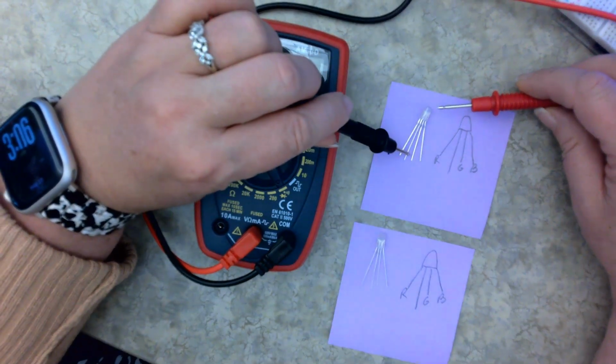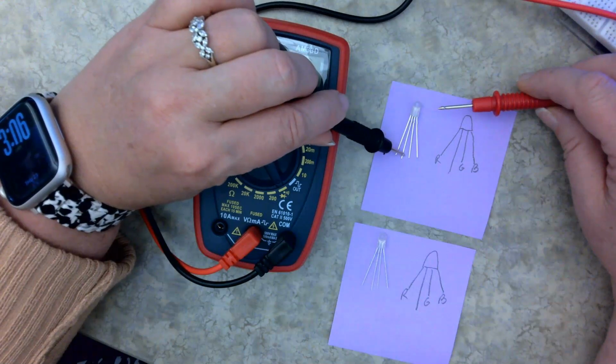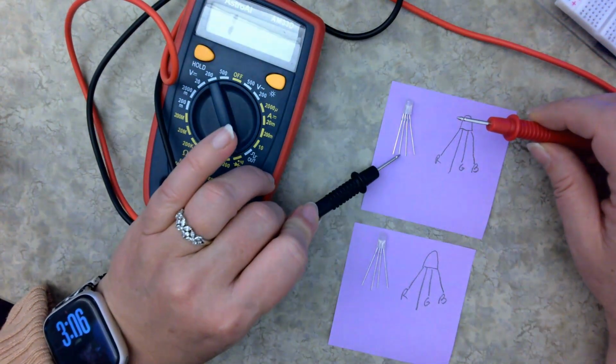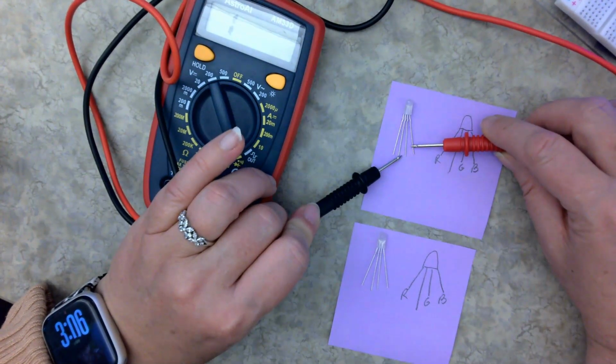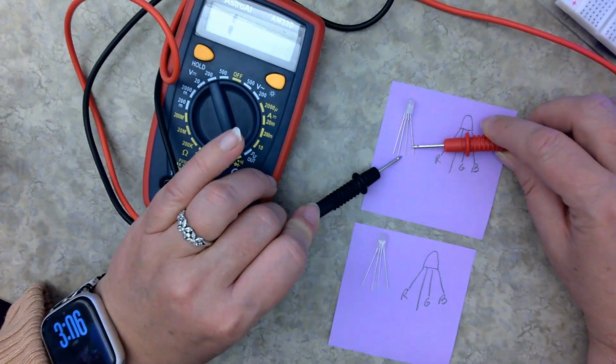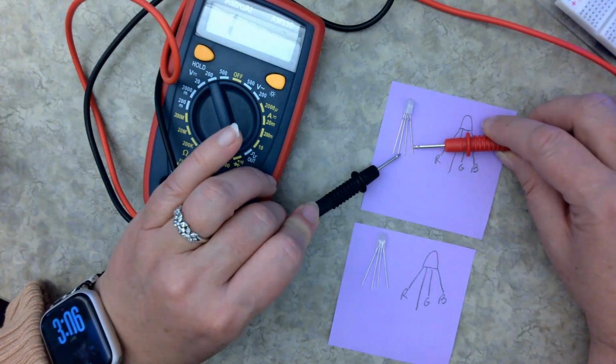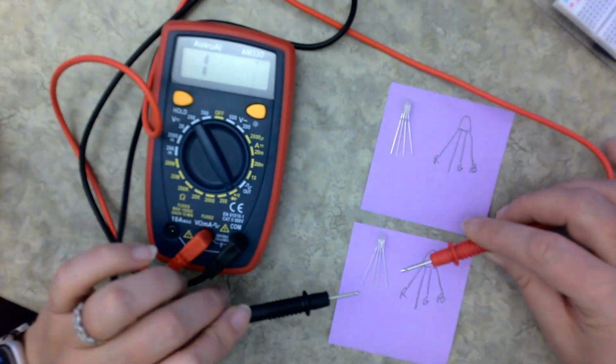black, the negative terminal, on the long leg of our RGB LED. Hold that down. And then we're going to put the red on one of the other legs. And notice nothing happens on that one. Now let's try that on the one at the bottom.